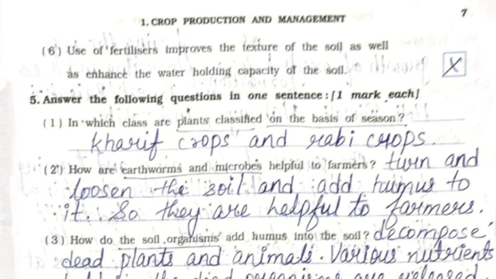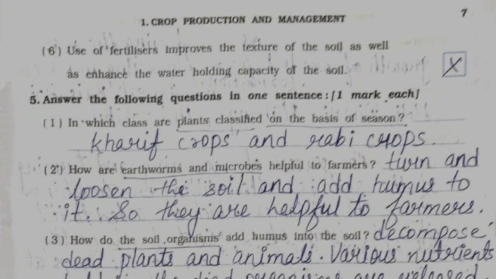Now question number 5. Answer the following questions in one sentence. First one. In which class are plants classified on the basis of season? So plants are classified on the basis of season into kharif crops and rabi crops. Second, how are earthworms and microbes helpful to farmers? Earthworms and microbes turn and loosen the soil and add humus to it, so they are helpful to farmers.